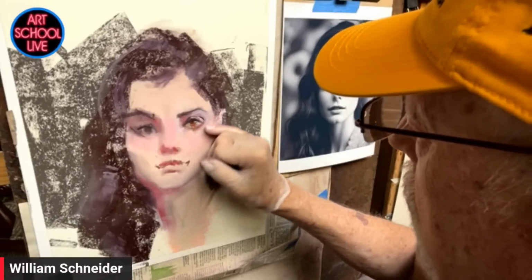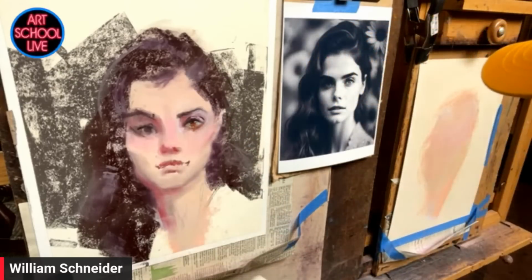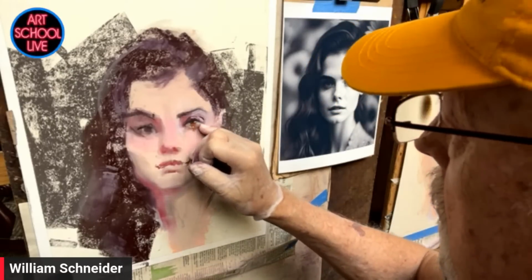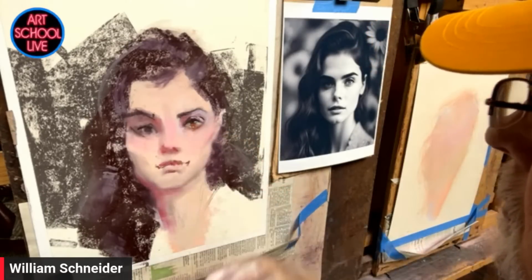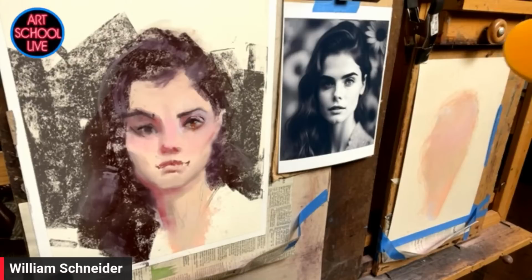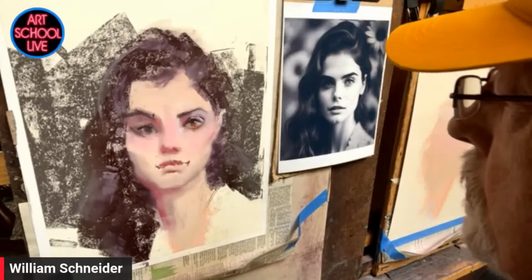So if I'm having trouble with a painting, it's because the shapes are wrong. In other words, I've got a color in an area that it doesn't belong in, or it goes too far, or it's not the right angle. So that's a shape issue.